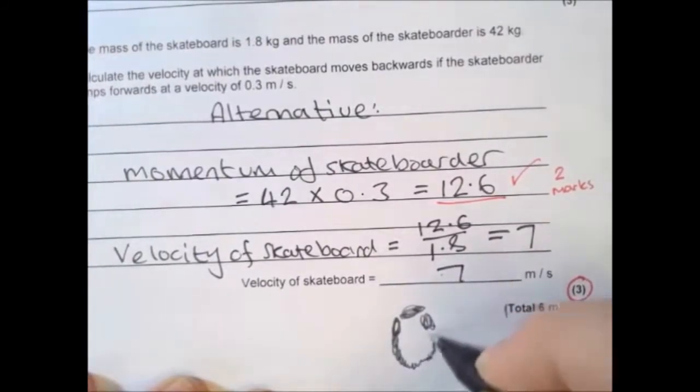Now, I'm Mr. Bonser. I'm looking rather thin in this diagram, which is fantastic. I've lost weight this holiday.